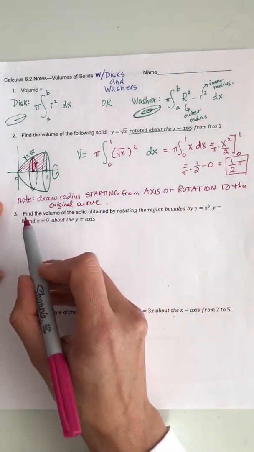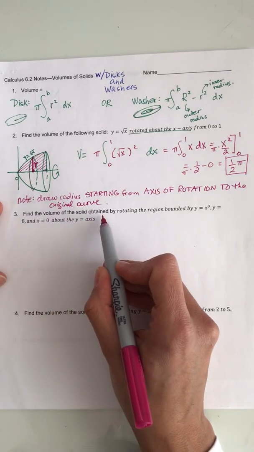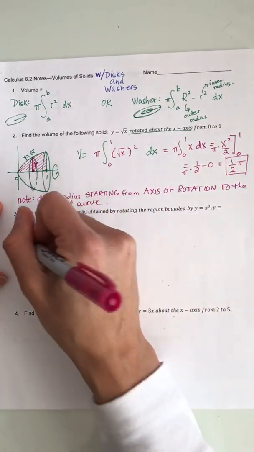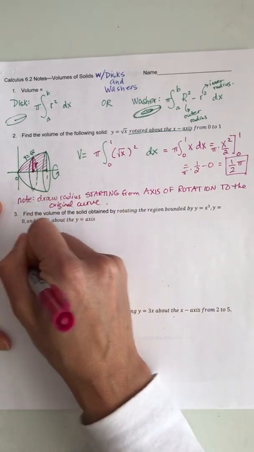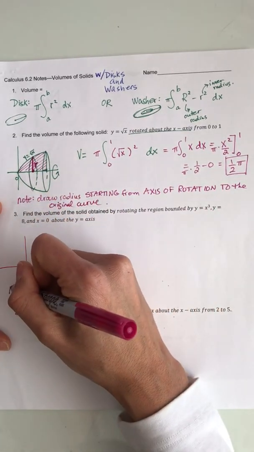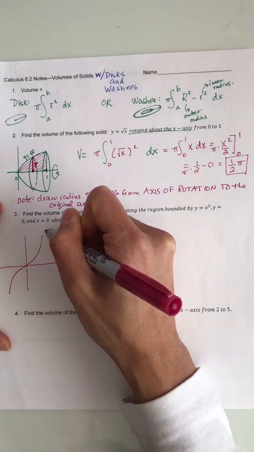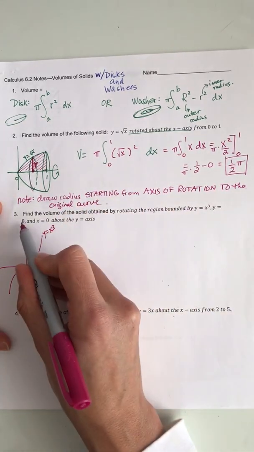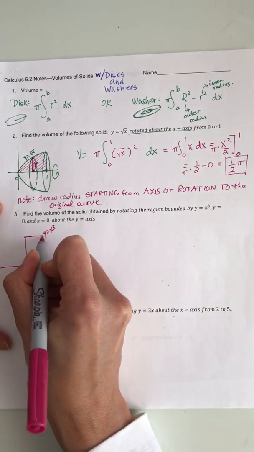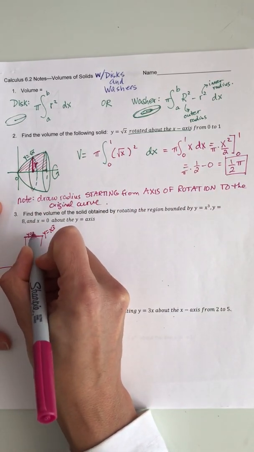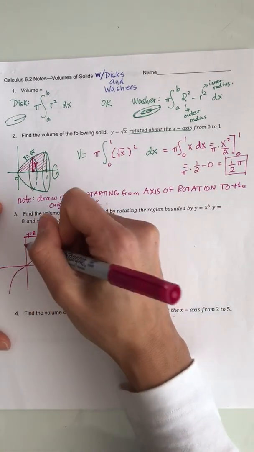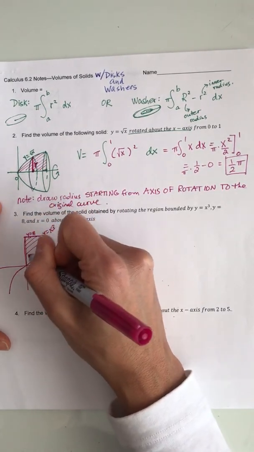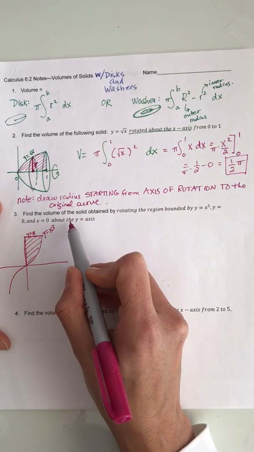Let's do another one. It says, find the volume of the solid obtained by rotating the region bounded by y equals x cubed. So we have to draw this. Let's draw y equals x cubed. Y equals 8, which by the way is this horizontal line. This is y equals 8. And x equals 0. This is x equals 0. So the region we are looking at is right here, about the y-axis.